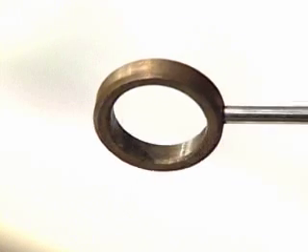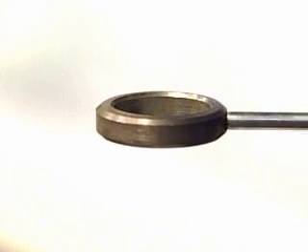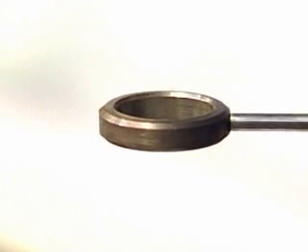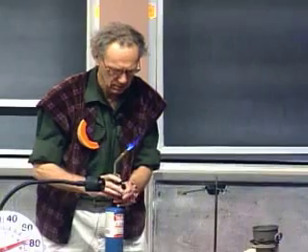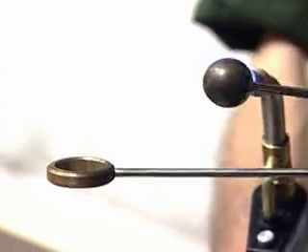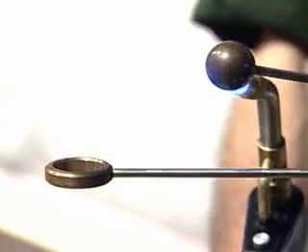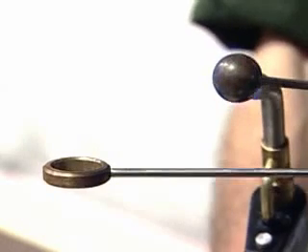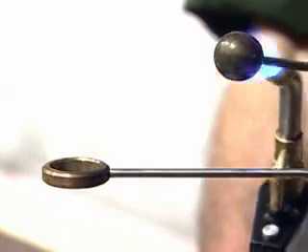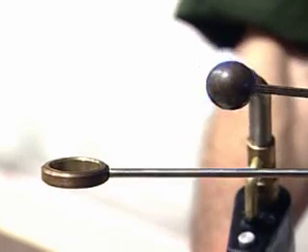So I'll put it horizontal now. And then I will start heating up this ball. Here's the ball. It can't be too close to the ring, because then the ring will also be heated. And then, of course, if the two have the same temperature, then the ball will still go through.